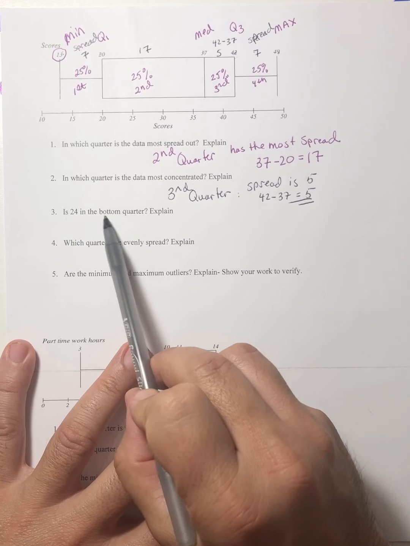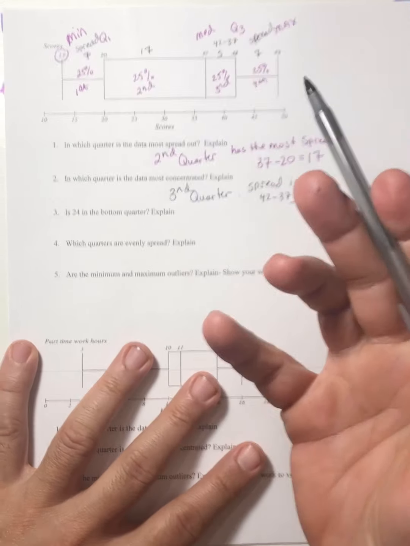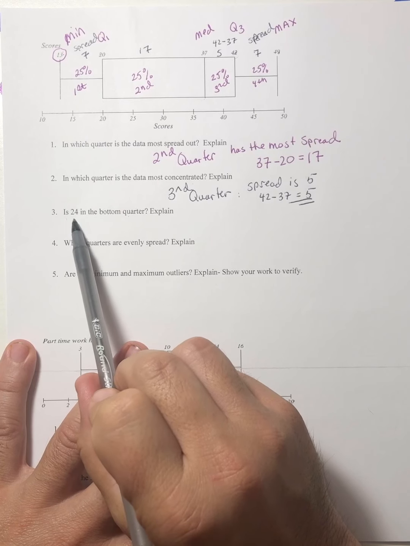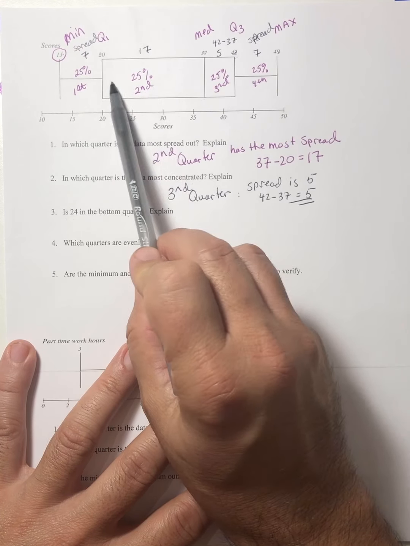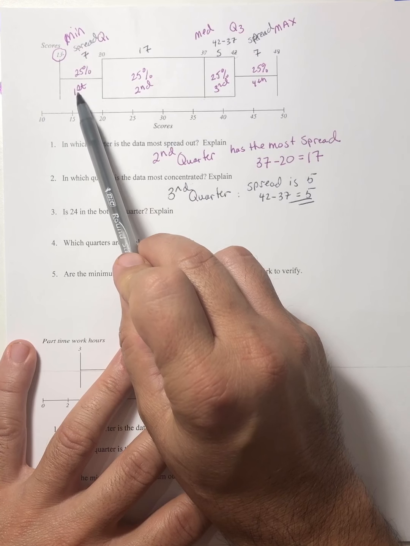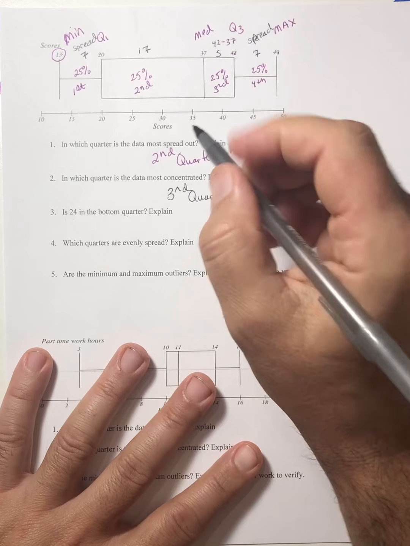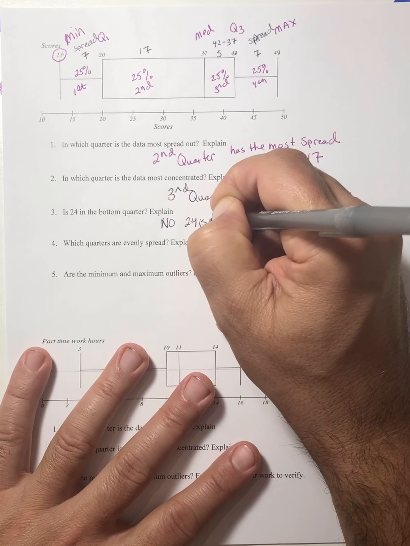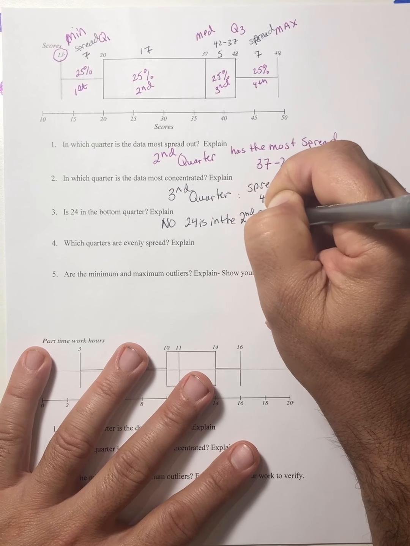Is 24 in the bottom quarter? Well, bottom quarter means what? That's the first quarter, the lowest numbers. Where is 24? Here's 20, here's 25. This is the second quarter. It's not the bottom quarter. So no, 24 is in the second quarter.